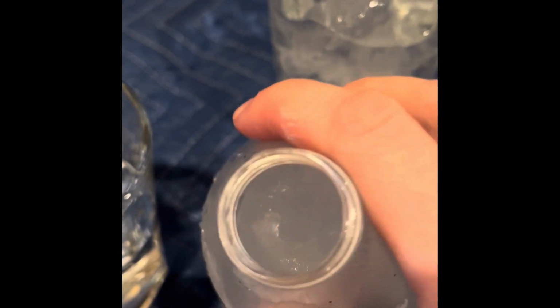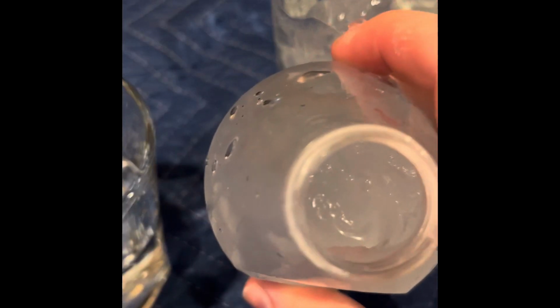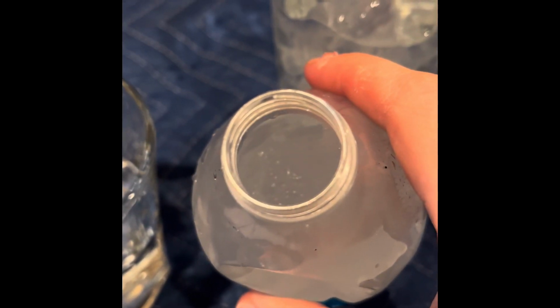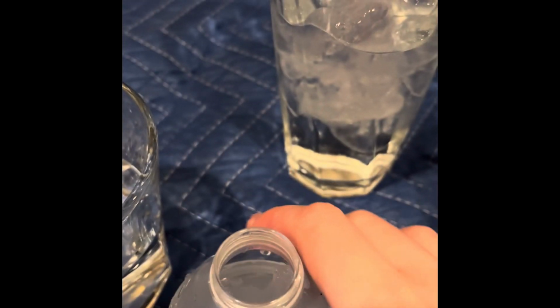But you can see that this is another one of the water bottles that I activated when I squeezed it. You can see that it's kind of like slushy in there. Yeah. So that went through phase change.